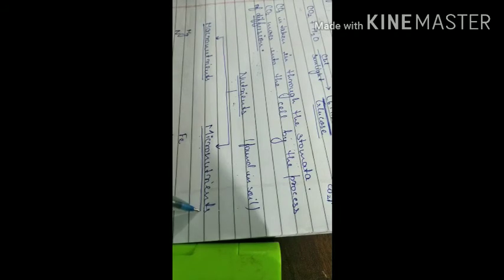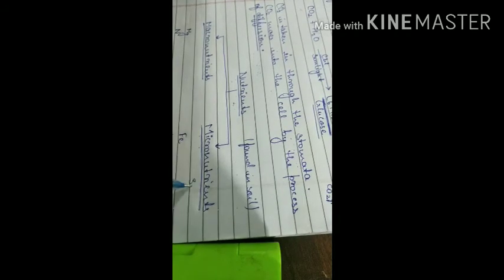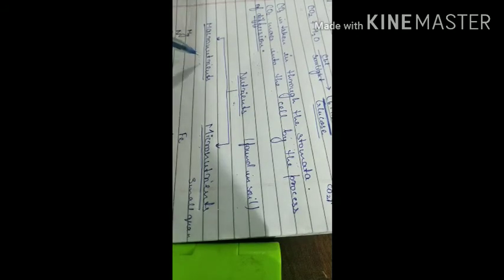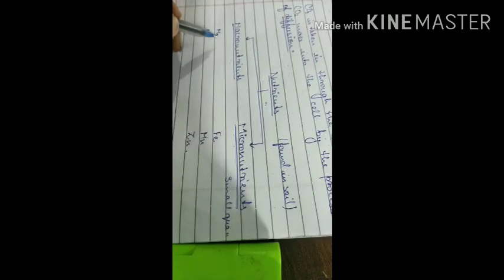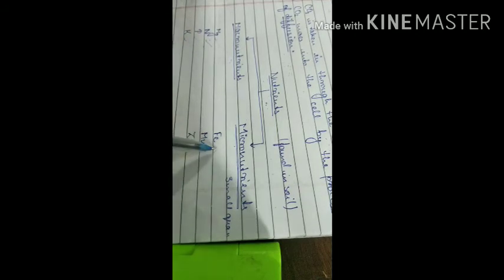Micronutrients are nutrients required in small quantity, and macronutrients are required in large quantity. Here you can see some macronutrients: magnesium, nitrogen, phosphorus and potassium. In the case of micronutrients, you can see iron, manganese and zinc.